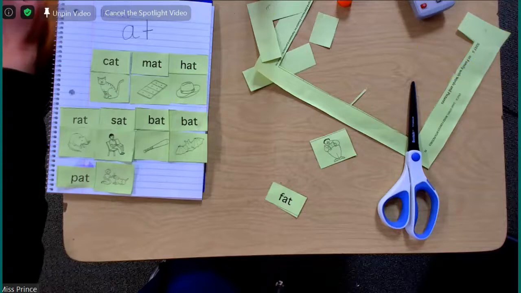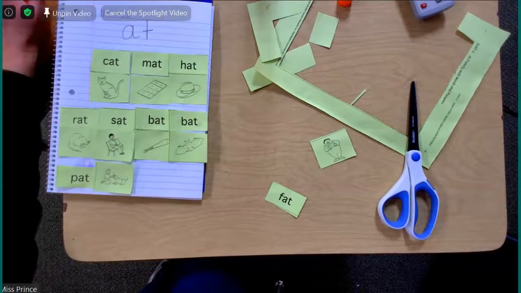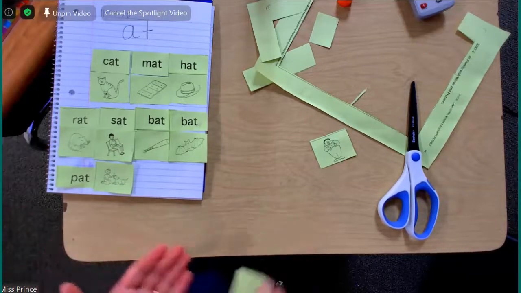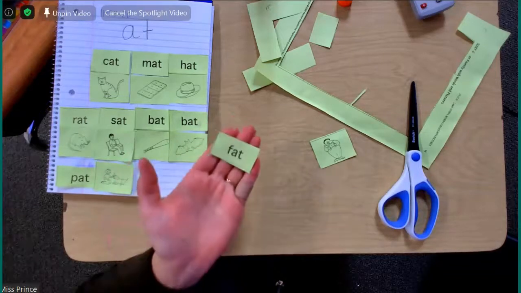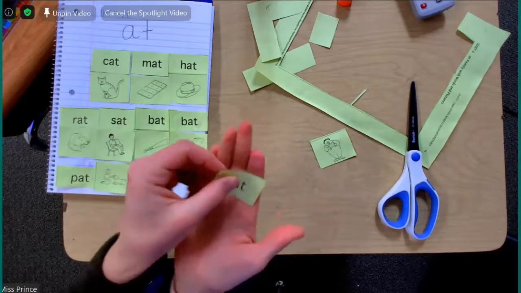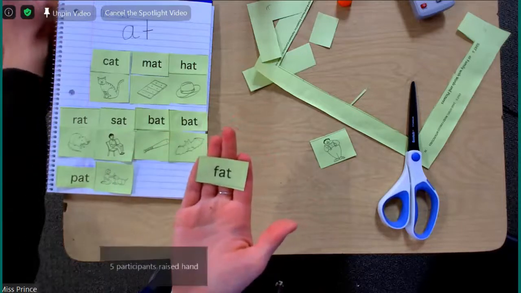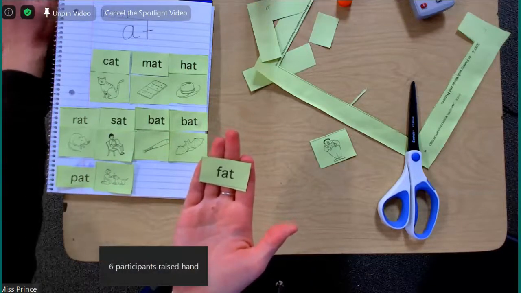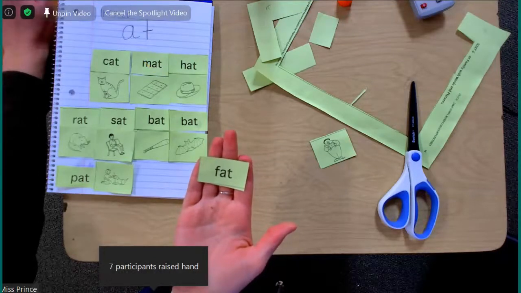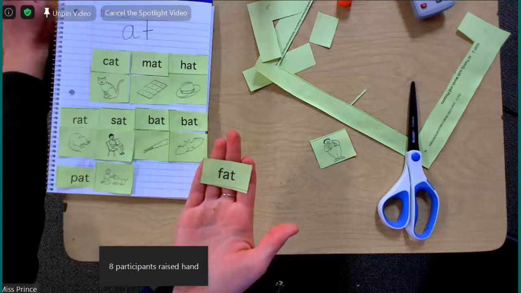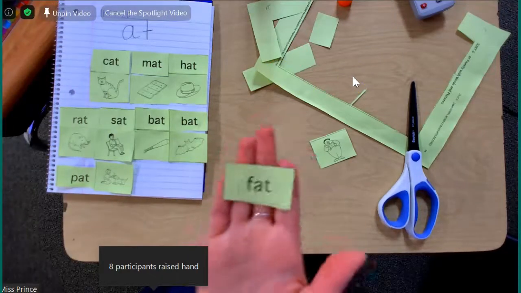All right, I have one more. Anderson, do you have a question? Okay, I'm going to have you go back on mute. All right, if you can tell me this last word, I want you to raise your hand. Raise your hand, please. Keela, what's this last card?